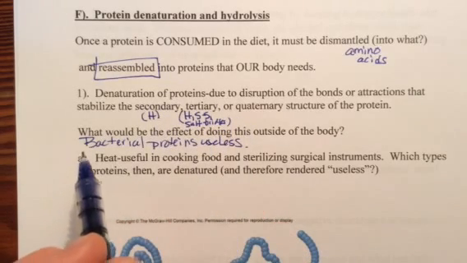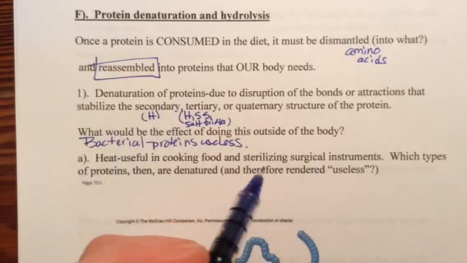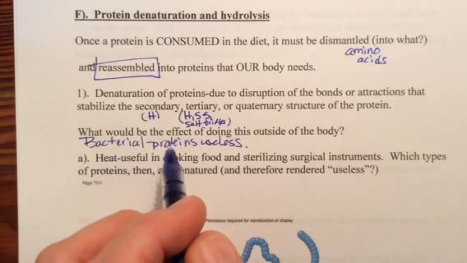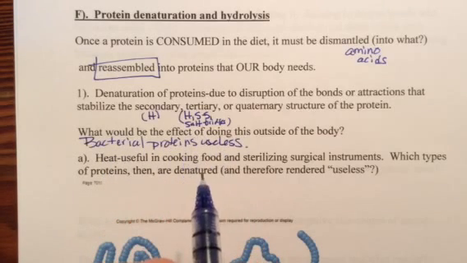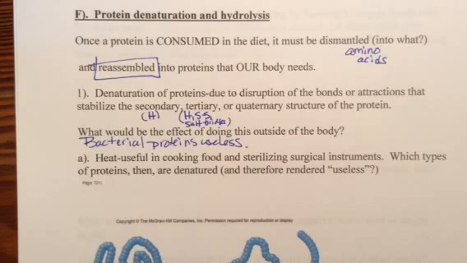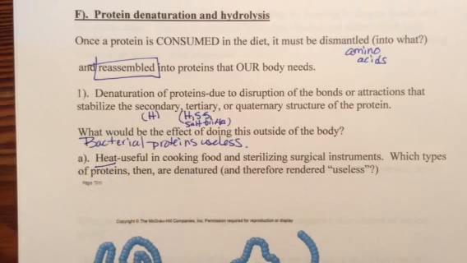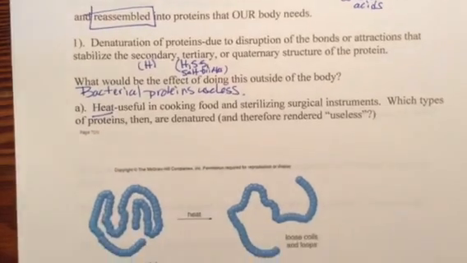Okay? Now, outside the body, we want to utilize the idea of denaturing proteins to render bacterial proteins useless. We are in a constant battle against bacterial proteins. And so one of the ways of doing that is by using heat. And you can use heat in cooking or sterilizing surgical instruments. And so again, the types of proteins we're targeting here are bacterial proteins.